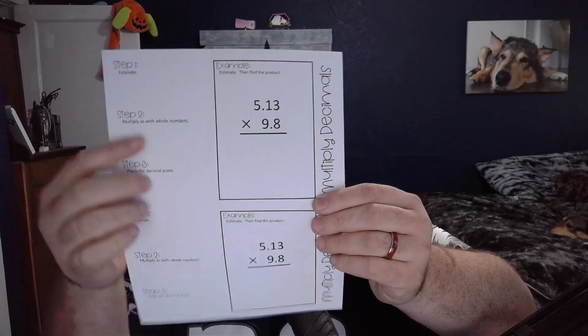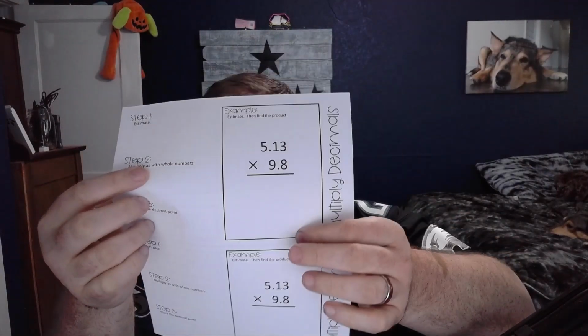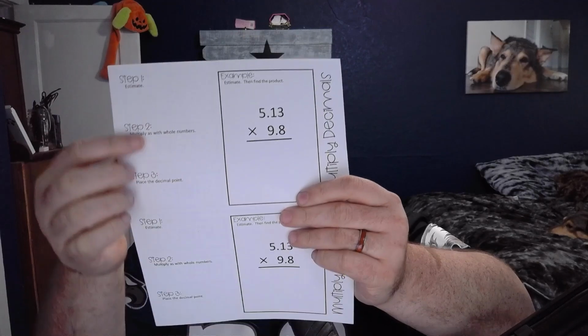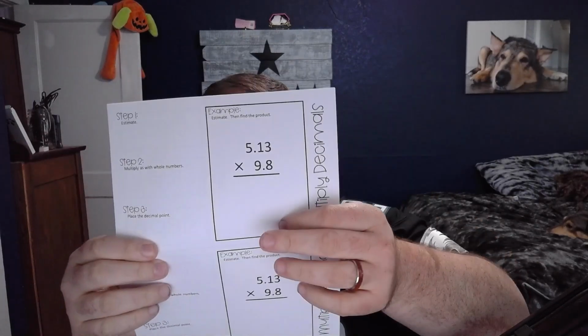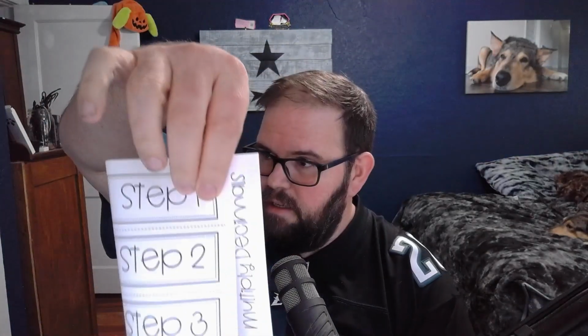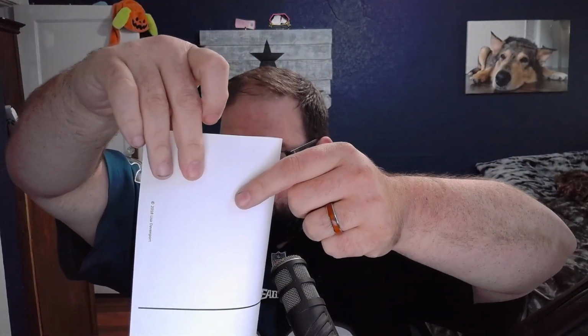And then you're also going to have an example here that we're going to do together. So here's your steps on this side. Here's your example on this side. I'm going to give you guys a minute here to get that folded. When you have it folded, you will glue this side into your math notebook. And again, today is multiplying decimals using the standard algorithm. So go ahead and pause the video and get that glued in.